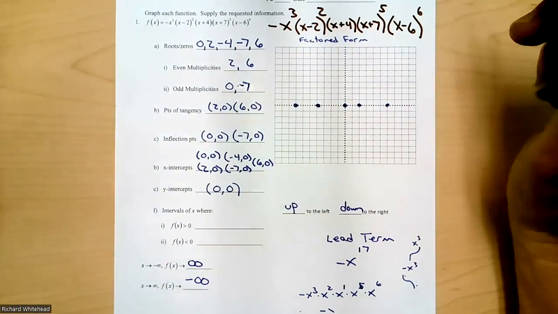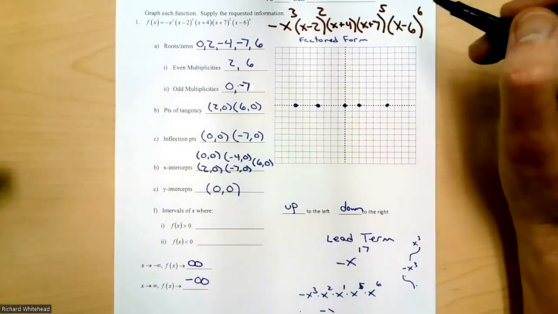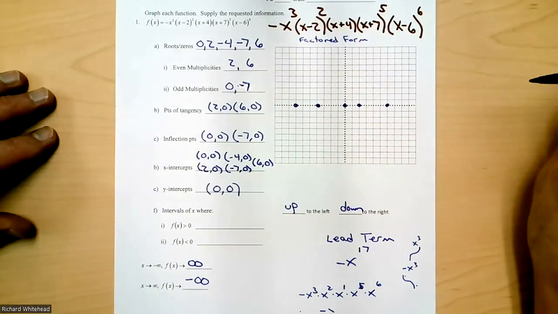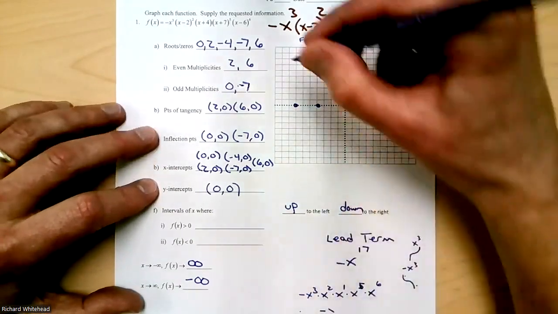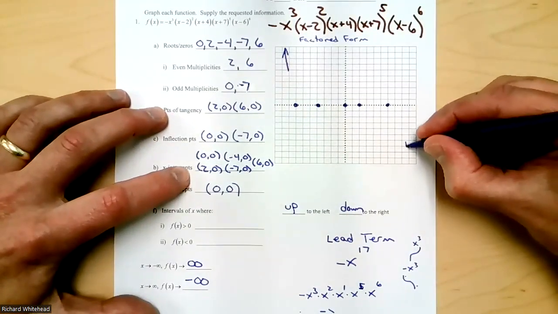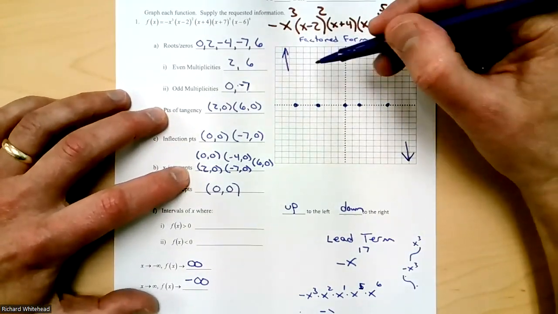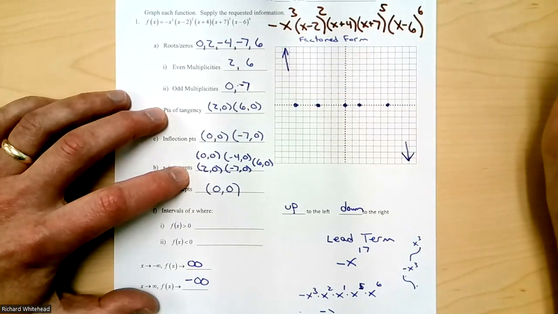Now, our graphs are just going to be fairly inaccurate, but I will be able to look at your basic work and tell if you know the concept. So let me see. We said it goes up on the left. So it's up over here, and then it's down on the right. So we know the graph should be up on the left, down on the right. So these guys are going to connect at some point.